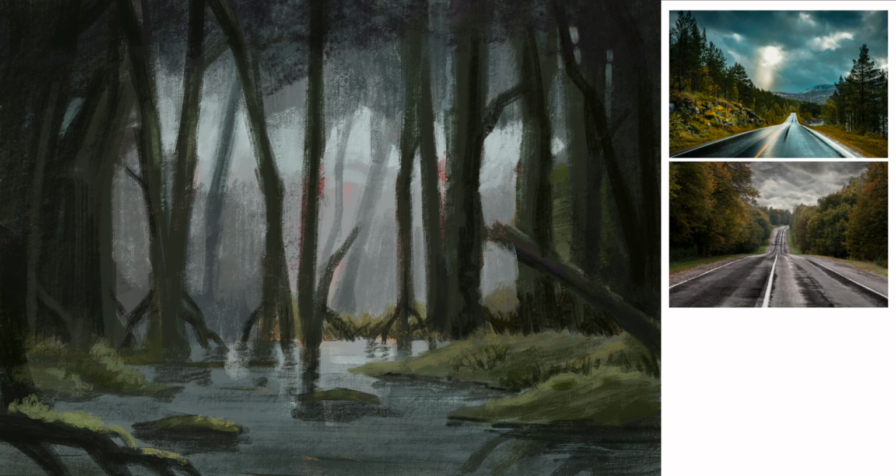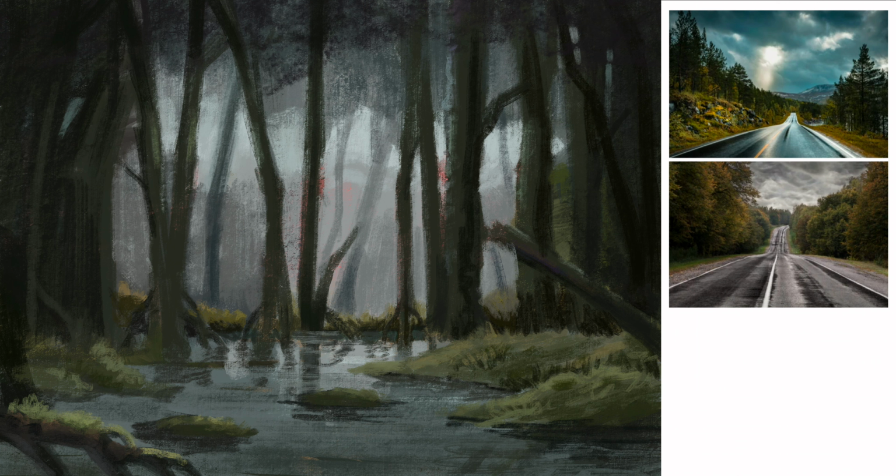Until the end of the video, I overlooked one of those fundamental steps of the environment design, which is thumbnail sketches. For deciding values and creating an accurate feeling of depth of field, it's a very important step. On the last one, I think I partly nailed it, but on this first one, I missed it.